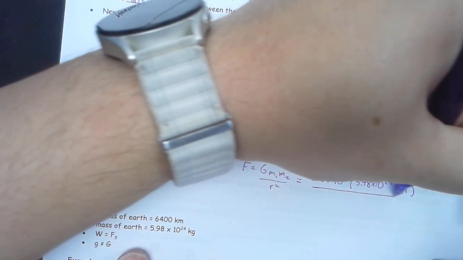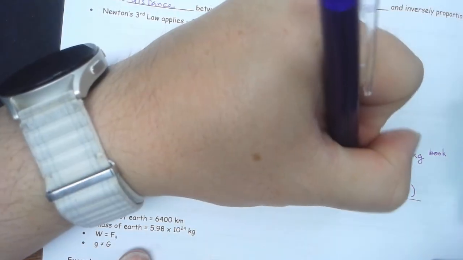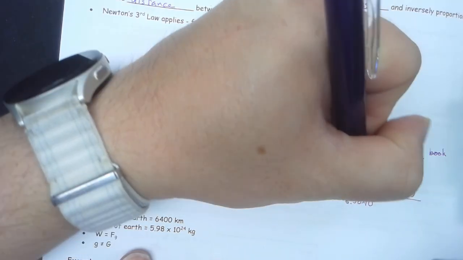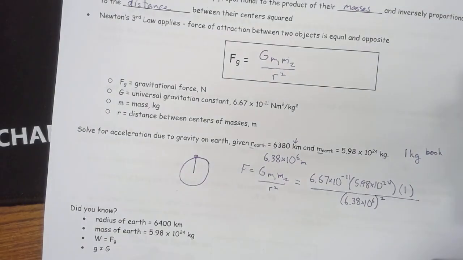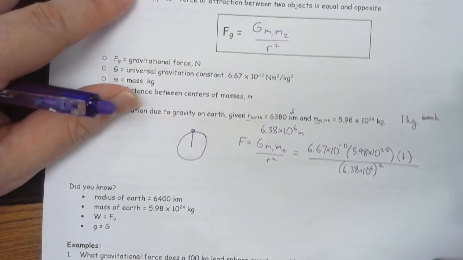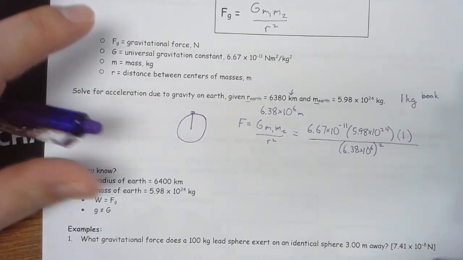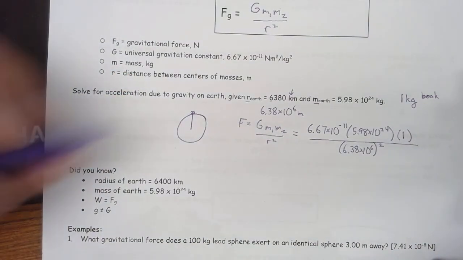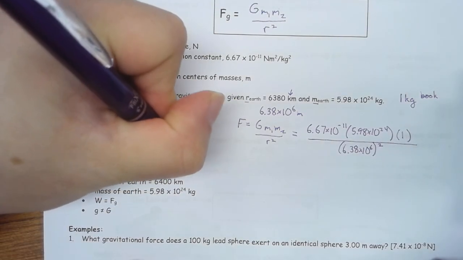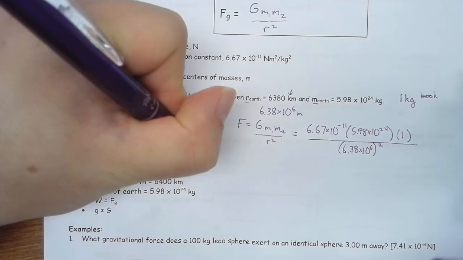And the radius gets squared. So not only is it 6.38 times 10 to the 6th, but that gets squared. Try it in a calculator. And the answer, if you know, you know.